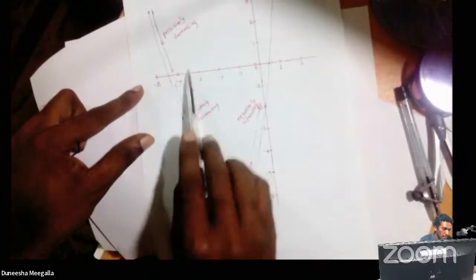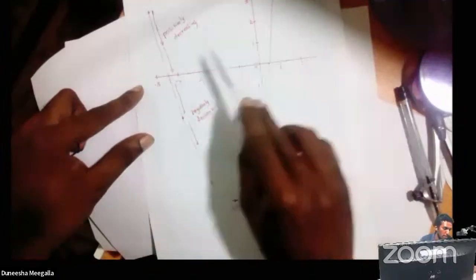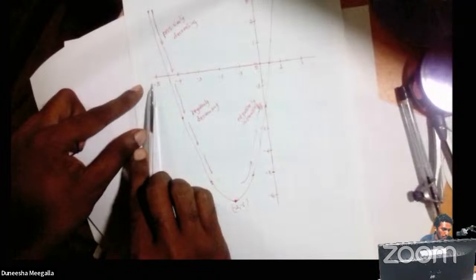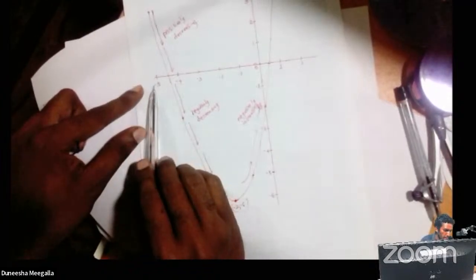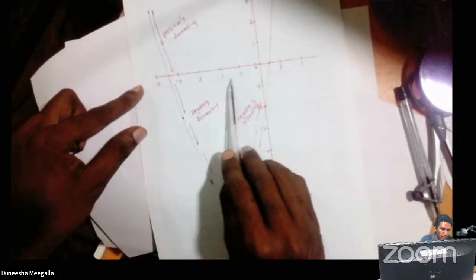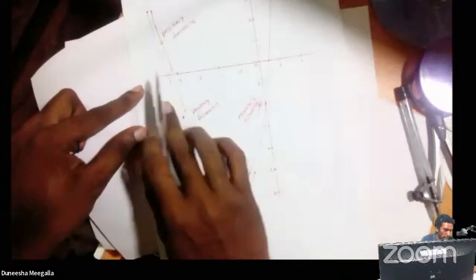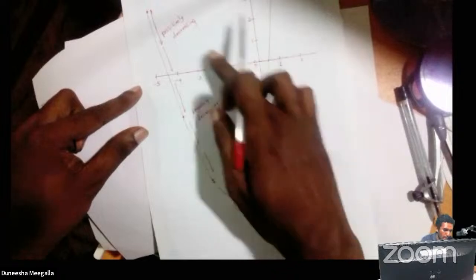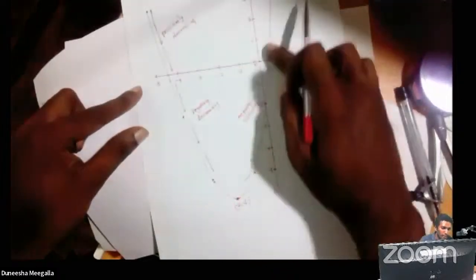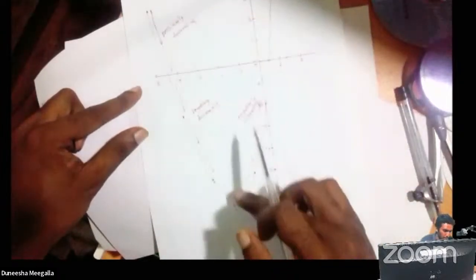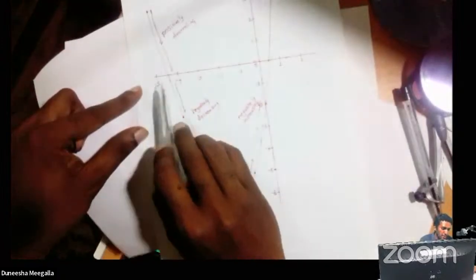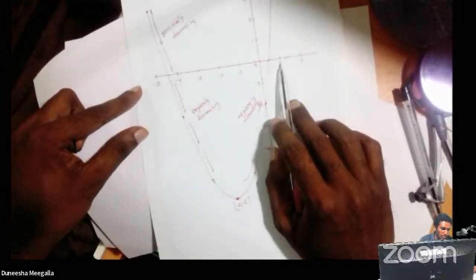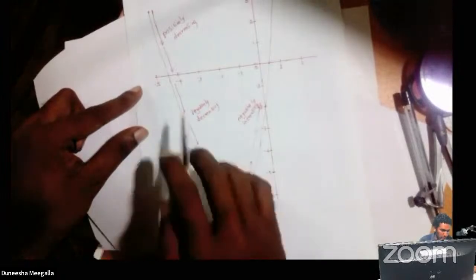We observe the shape of the graph from the negative x value to the positive x value. We check what happens to y as x increases. Okay. Then the x values are -5 to +1.